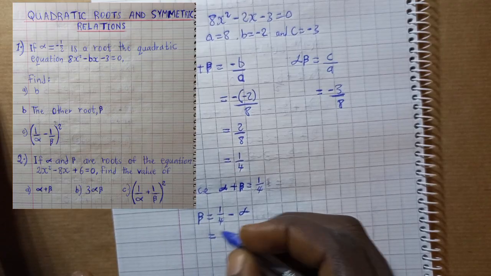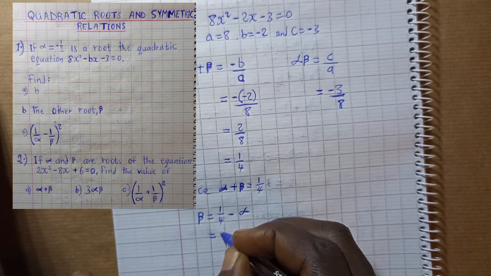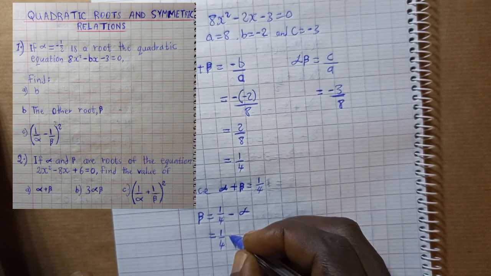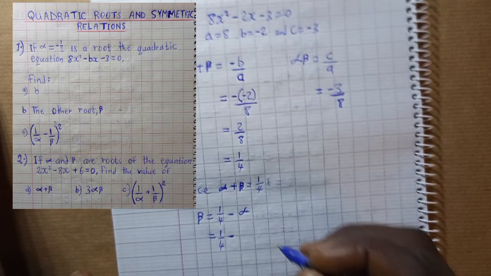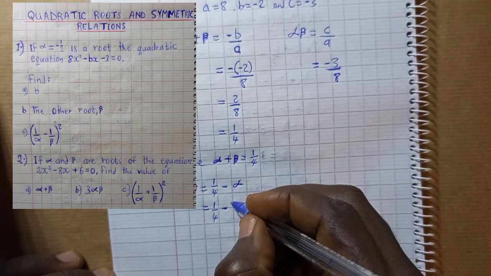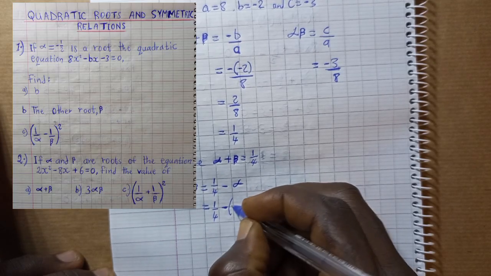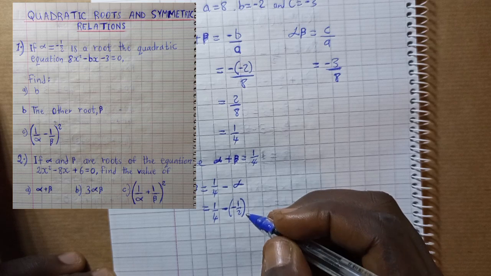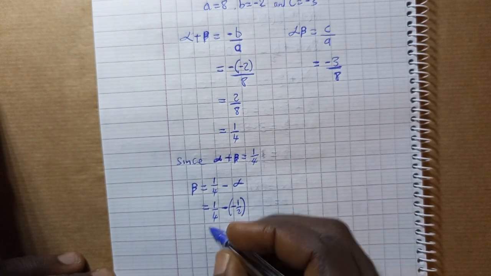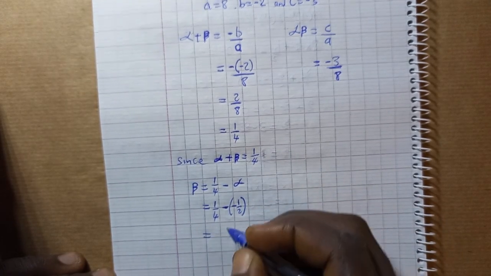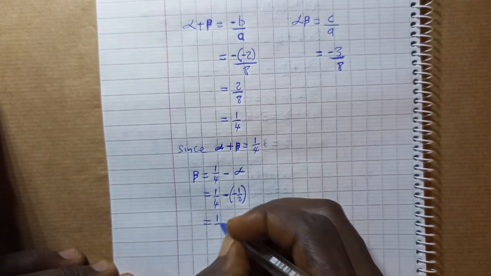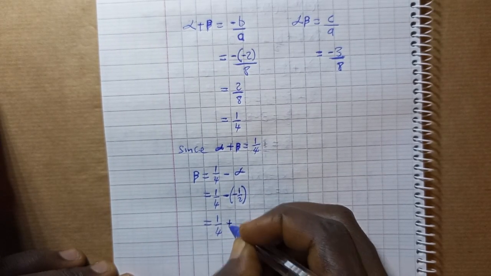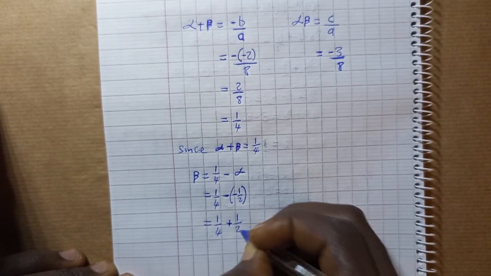So substituting it into this, we have 1 over 4 minus, open bracket, minus 1 over 2, close bracket, that is equal to 1 over 4 minus minus, that turns to plus 1 over 2.